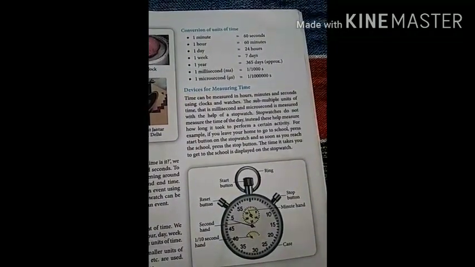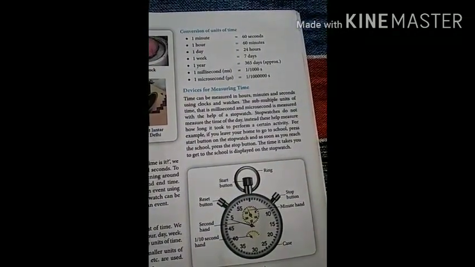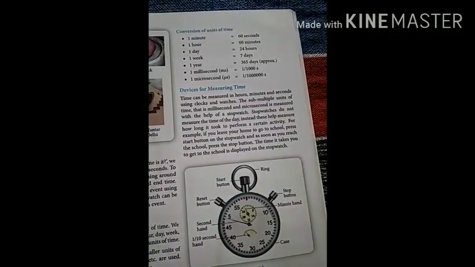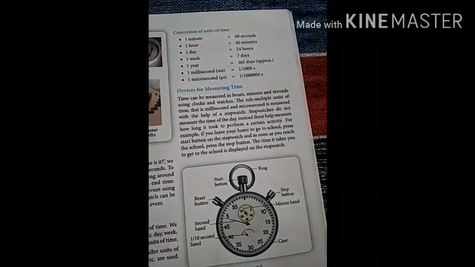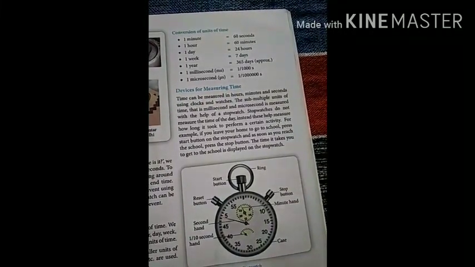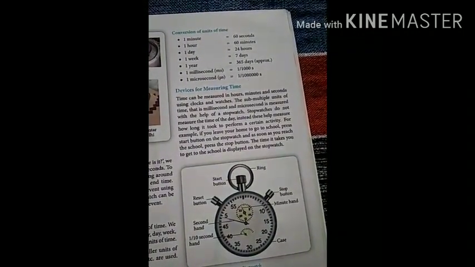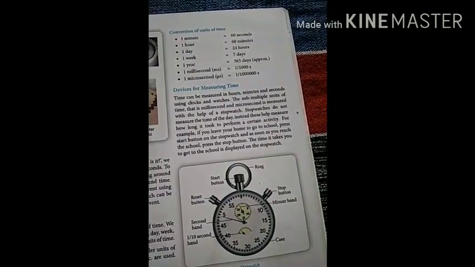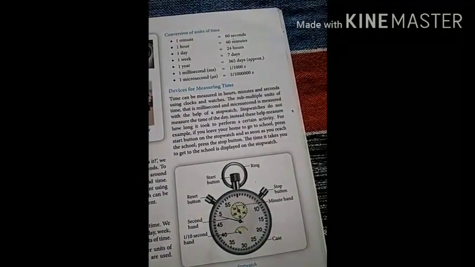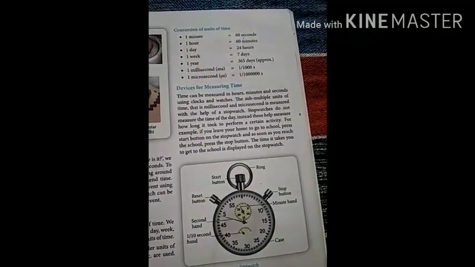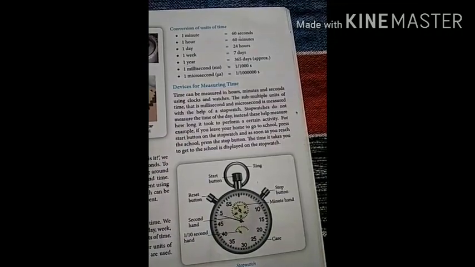Devices for measuring time. Time can be measured in hours, minutes, seconds using a clock and stopwatch. The devices used to measure time are clocks and watches, and the units to measure time are hour, minute, second. The sub-multiple units of time, that is millisecond, microsecond, are measured with the help of a stopwatch. A stopwatch is a special type of device which is used to measure smaller time, such as millisecond, microsecond.